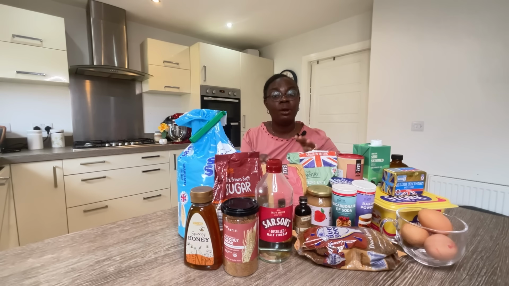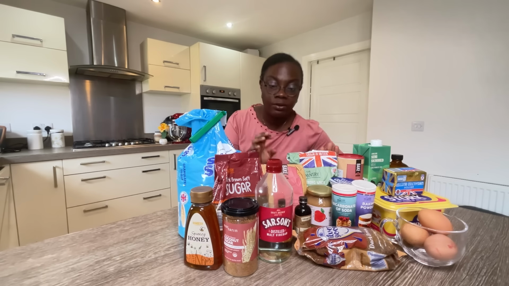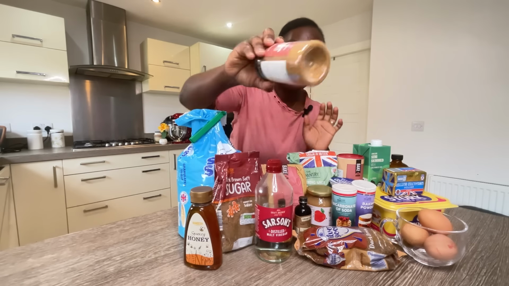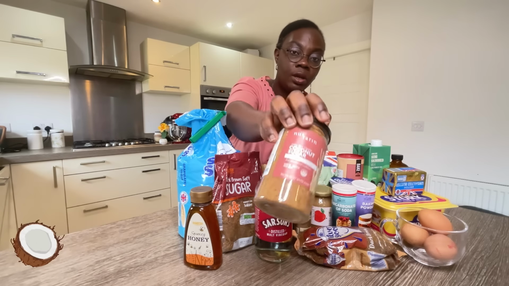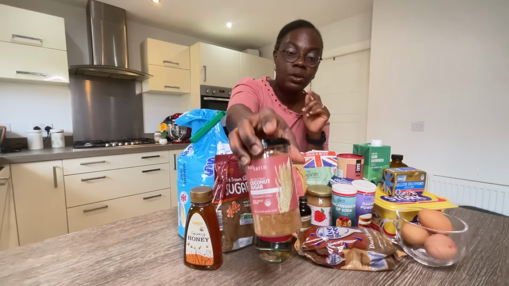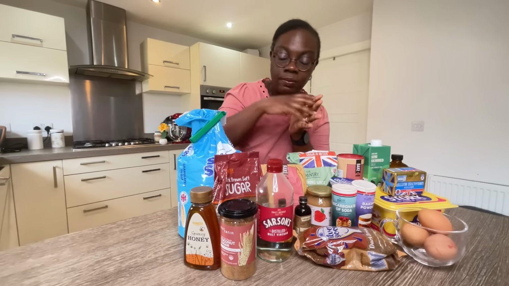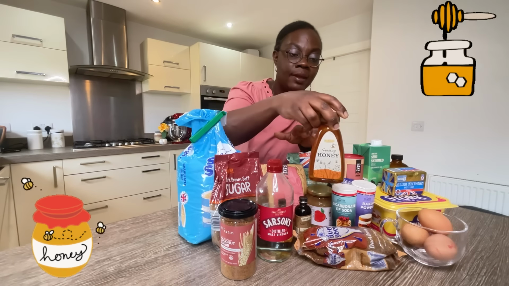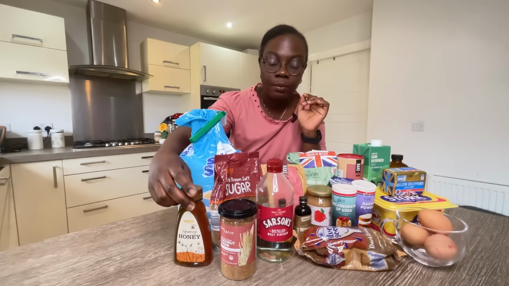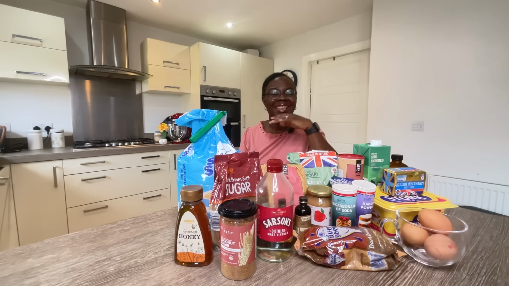There are other types of sugar or sweeteners that you can use in your baking. So here I have coconut sugar made from coconut. You can use this in place of brown sugar. Some recipes will use other sweeteners like honey or golden syrup. They're not interchangeable, but if your recipe calls for that, that's the role that those ingredients play in your cake.